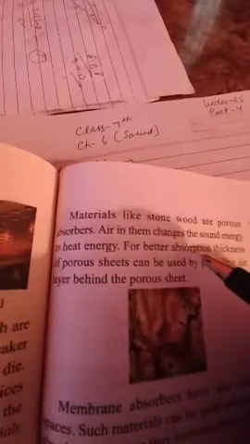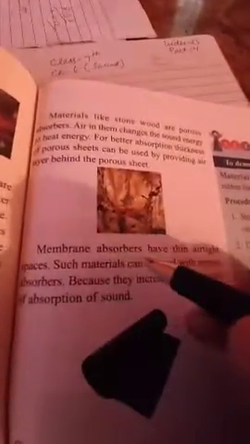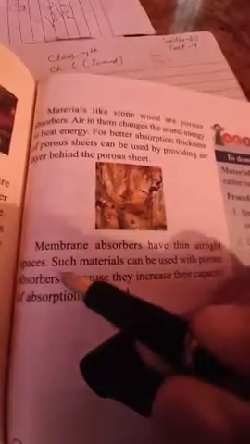For better absorption, the thickness of porous sheets can be used by providing an air layer behind the porous sheet. Membrane absorbers have thin airtight spaces.